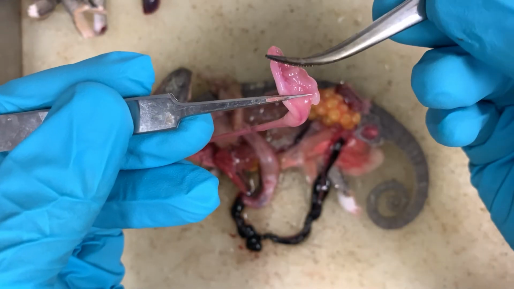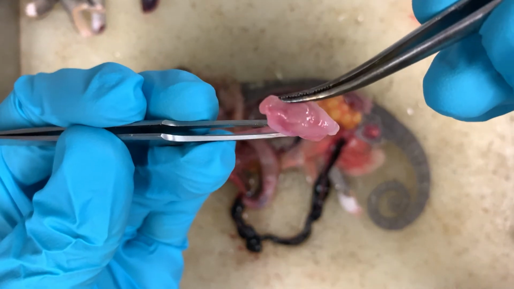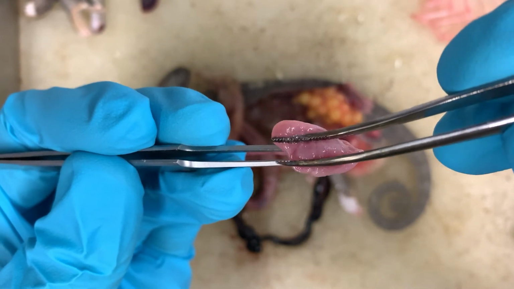The tip of the tongue is thick and muscular. It has, at its distalmost end, a fleshy and sticky pad, which engulfs prey items and sticks to them, to then draw them back into the mouth.